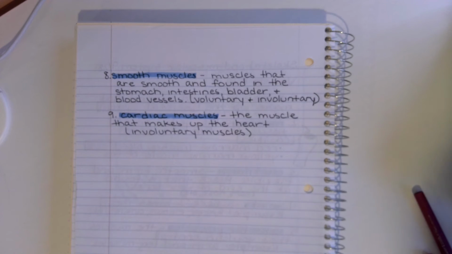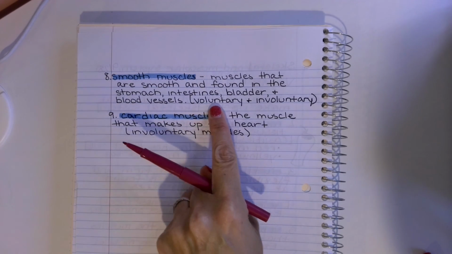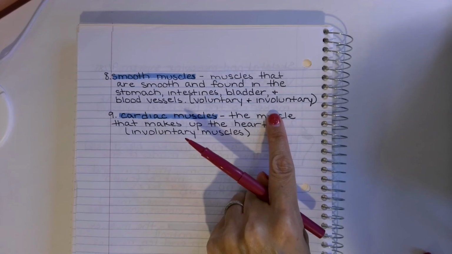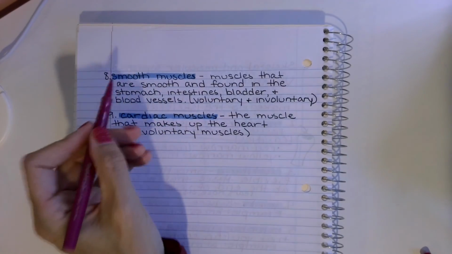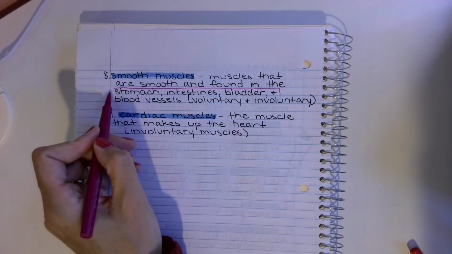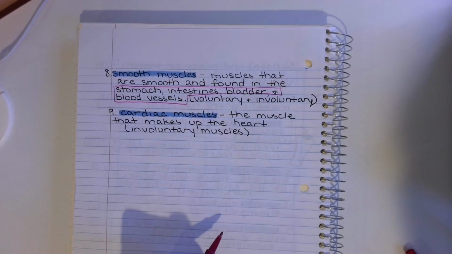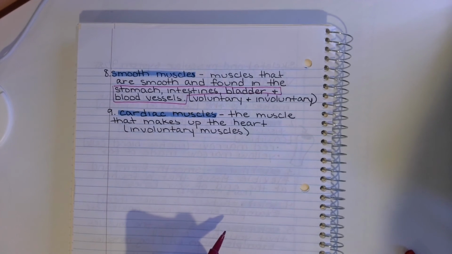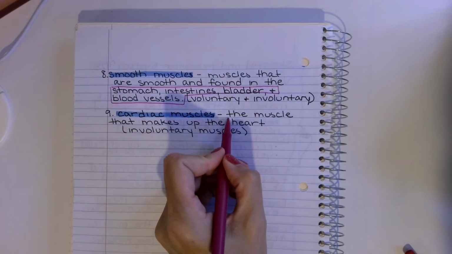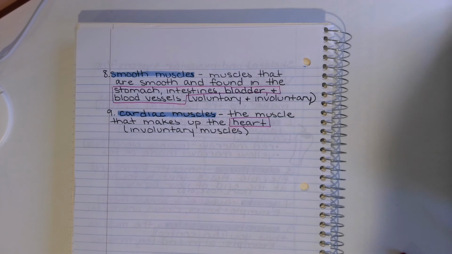Then you have smooth muscles. Muscles that are smooth and found in the stomach, intestine, bladder, and your blood vessels. Some of them are voluntary, some of them are involuntary. So stomach, intestines, bladder, and blood vessels are probably the most important things for that definition. And then you have cardiac muscles. These are the muscles that make up the heart. Your heart is the only thing in your body that has cardiac muscles, and they're involuntary.